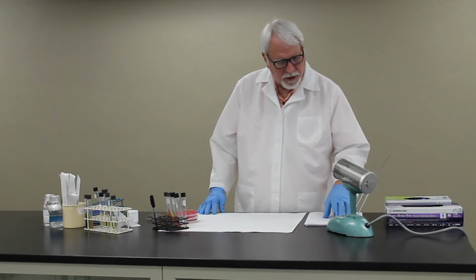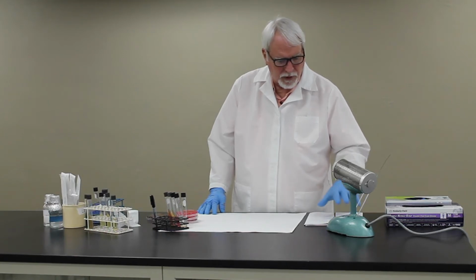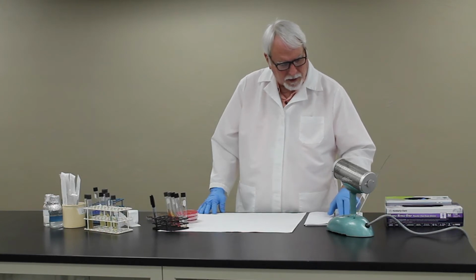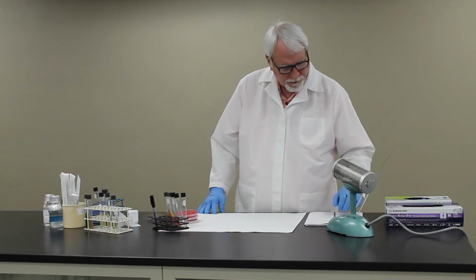Each group will receive 4 of these cultures that I mentioned. So you won't get all 6, you'll just get 4 of the 6. And then again, the gram stain should be performed. That's going to be really important with this group.